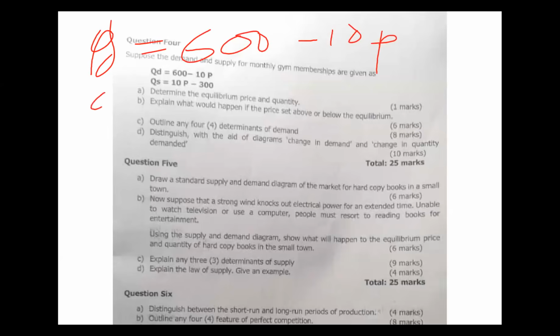Right. What we are given is question number 4. We are asked to suppose that the demand and supply for the monthly gym membership are given as follows. The quantity demanded, QD, is represented by the function 600 minus 10p, and the quantity supplied is 10p minus 300. These are the two functions that we have. The one is representing supply, and the other one is for demand.